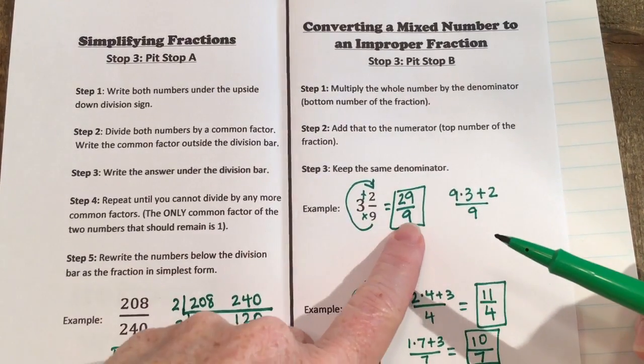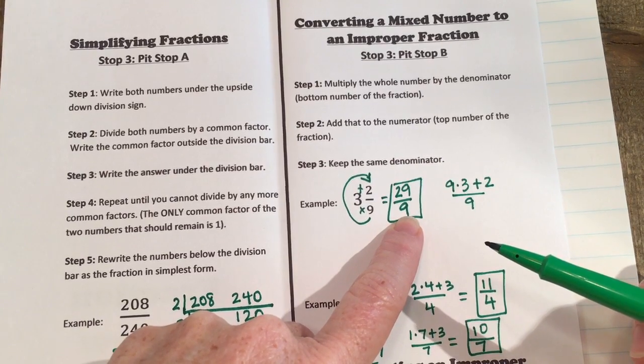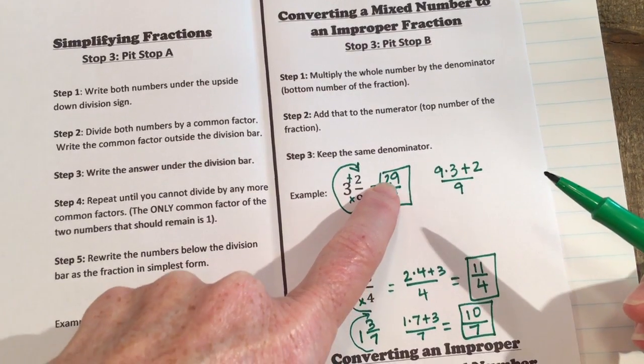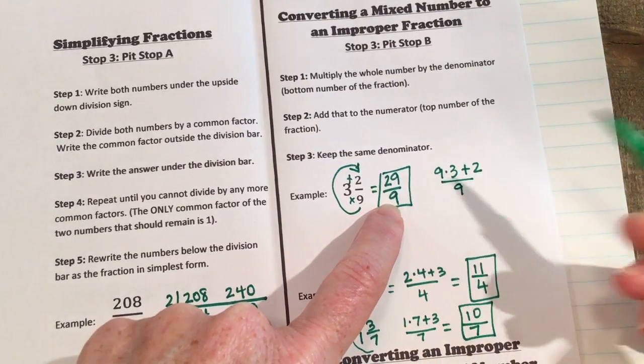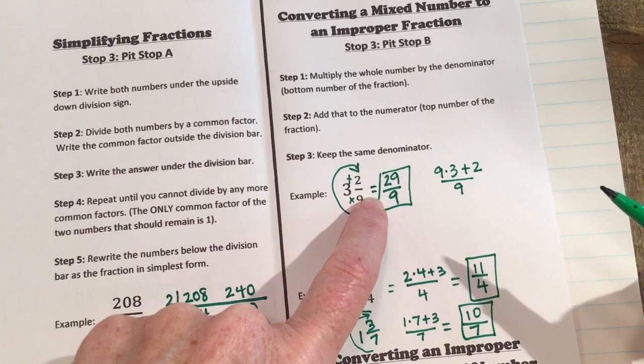All right, guys, that's converting a mixed number into an improper fraction. This is an improper fraction. You know it's improper because the numerator is larger than the denominator. Normally we wouldn't leave an answer like that, but we might need to change it to that before we can work with it.